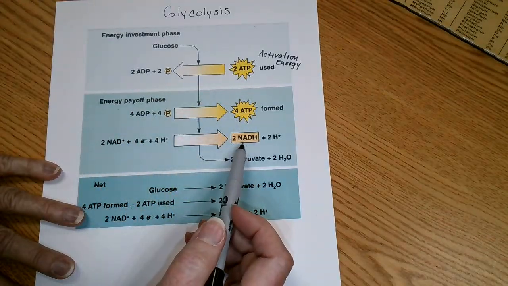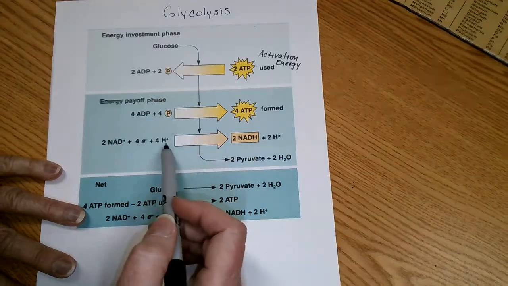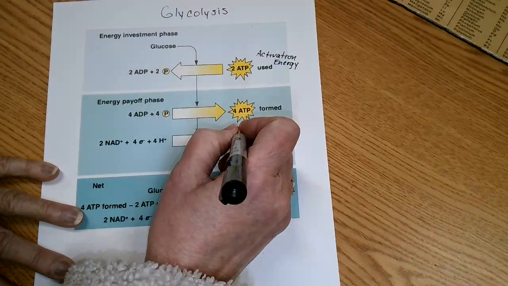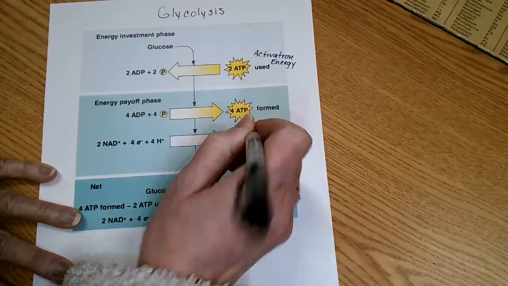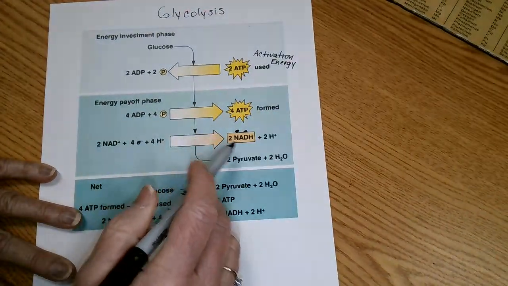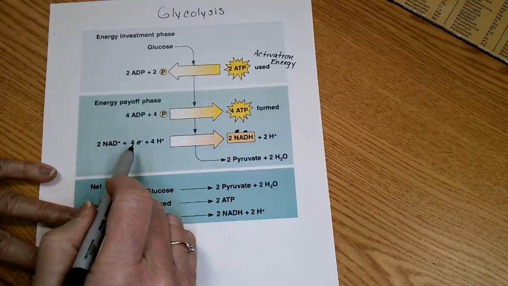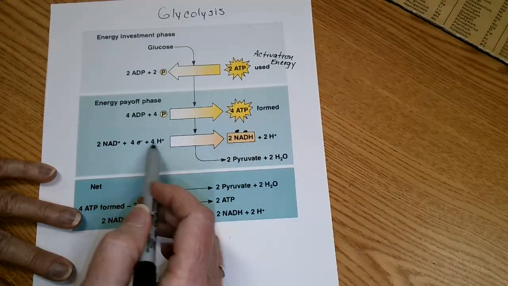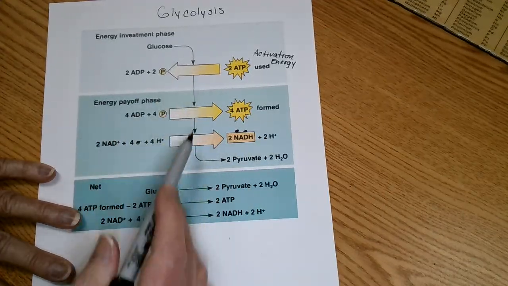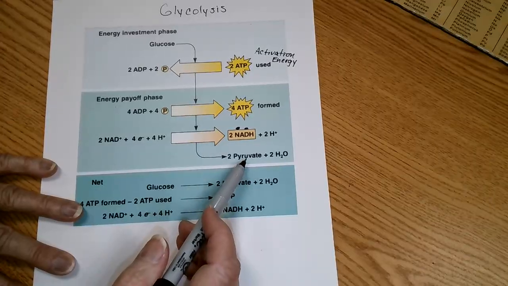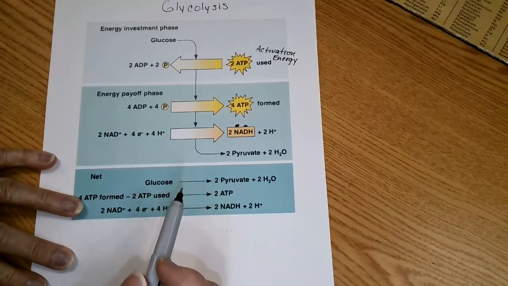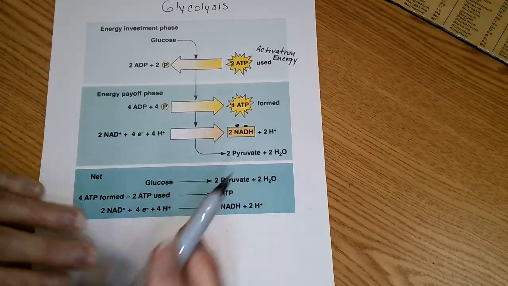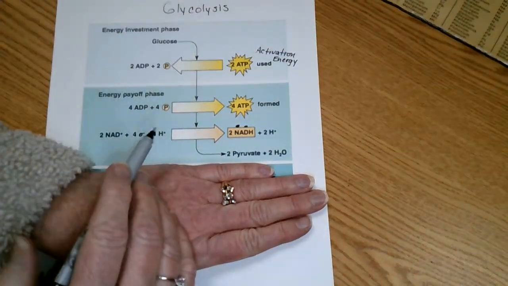But we also got some of these NADHs. They're going to carry these electrons. See the electrons? Think of the electrons as kind of hitching a ride. There's 2 electrons in each NAD, so we have 2 NADs, 4 electrons, and 4 hydrogens. And what do we ultimately get? We get this molecule called pyruvate, or pyruvic acid. We used to always say pyruvic acid, and we get a little water coming out. That is glycolysis right there.